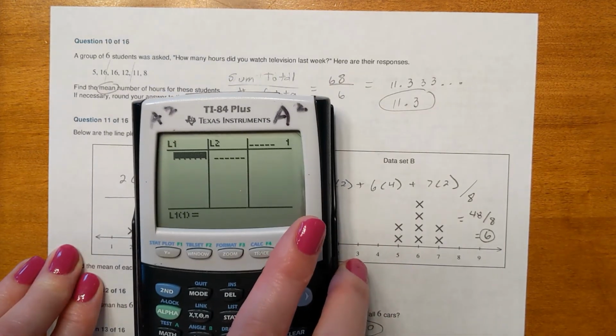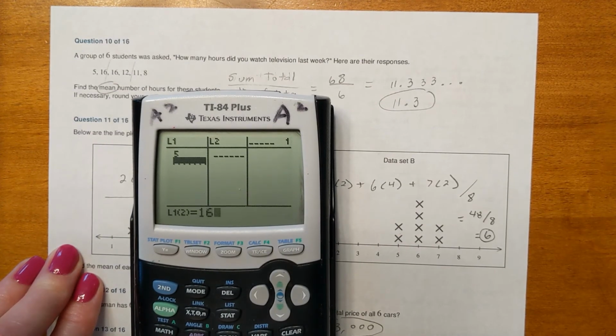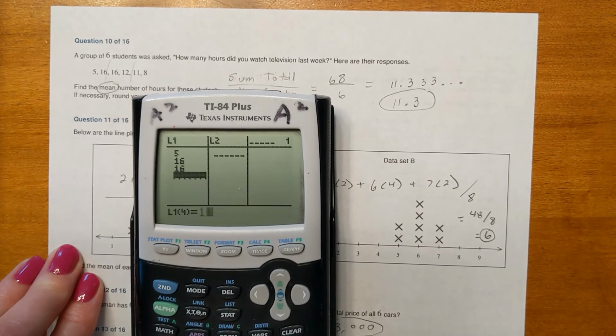So I can enter these numbers that I have here. 5, hit enter. 16, enter. 16, enter. 12, enter.